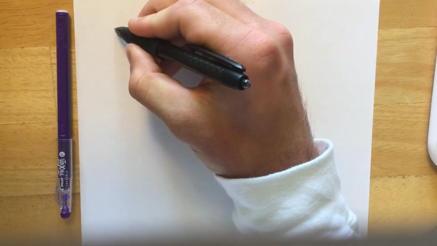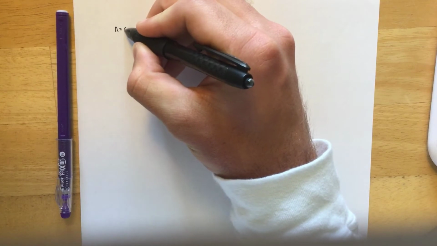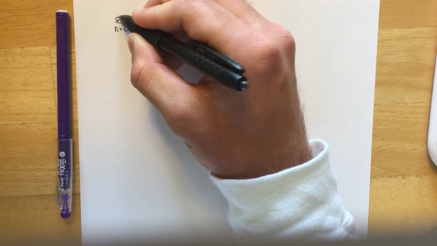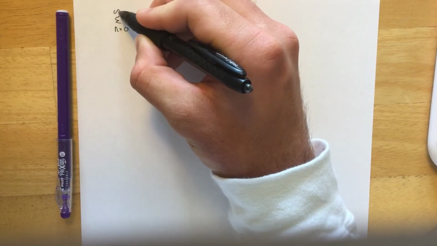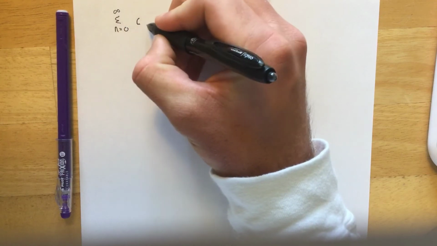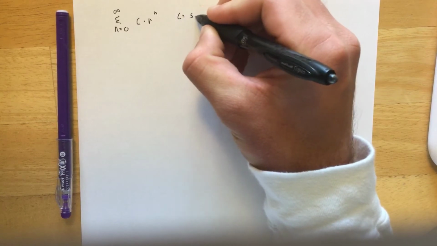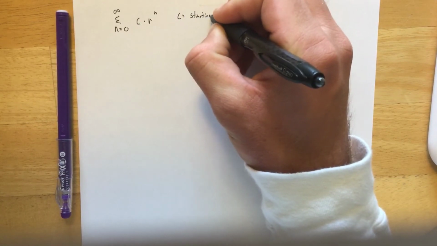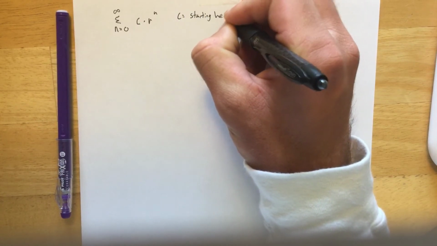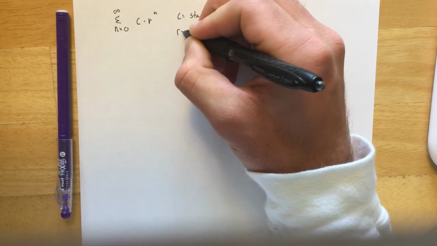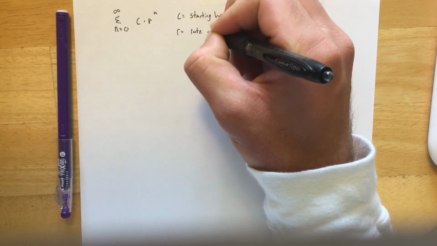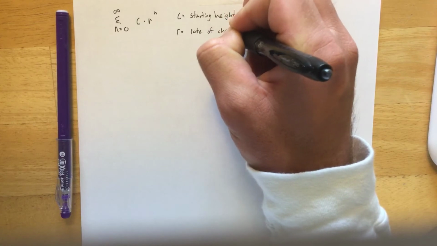So first off, we'll start by reviewing the standard form for a geometric series, which is the sum from n equals 0 to infinity of c times r to the n, where c equals our starting value or starting height, and r equals the ratio or rate of change.